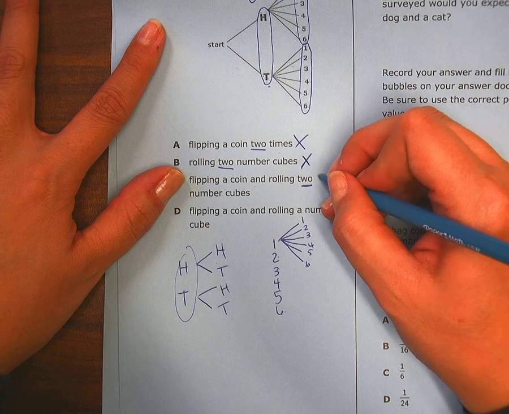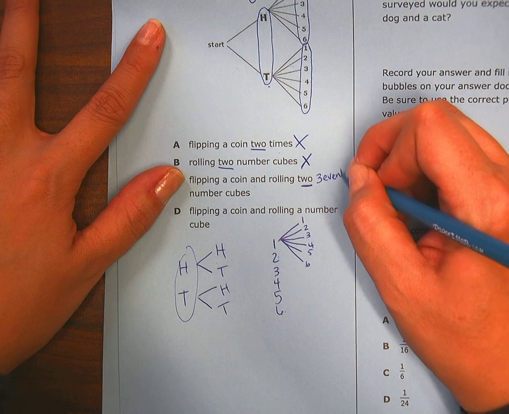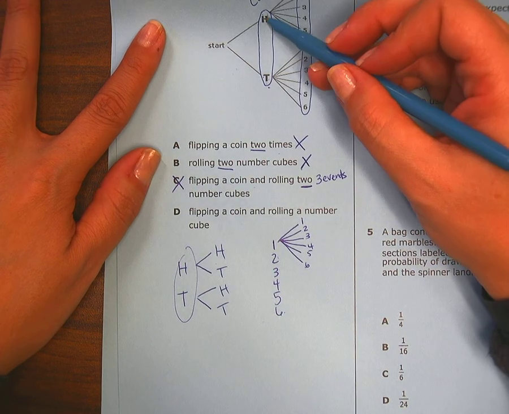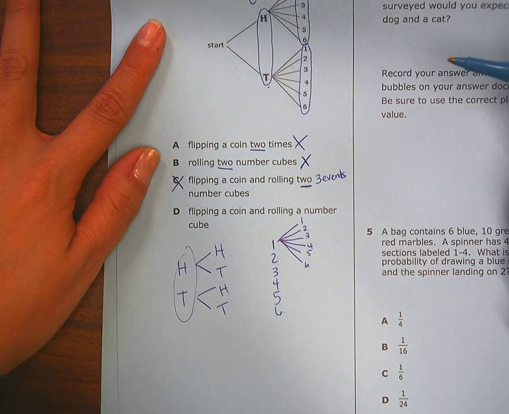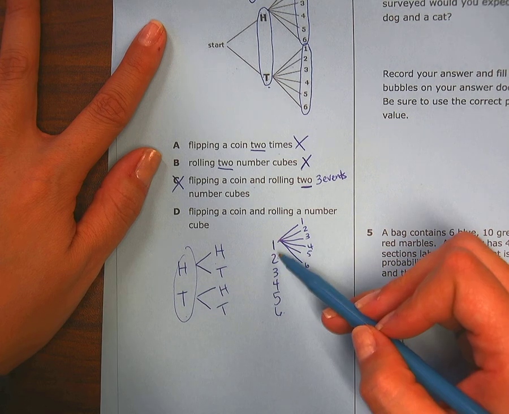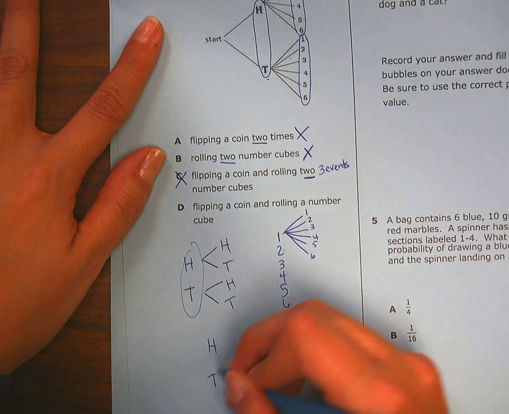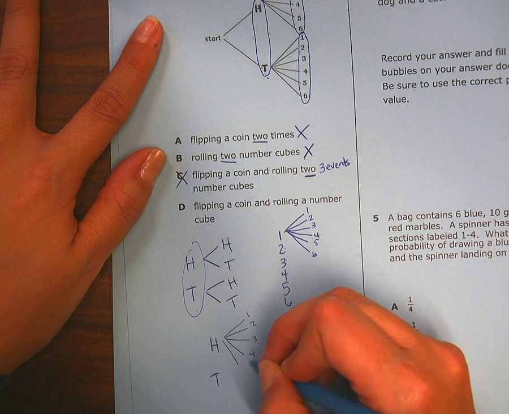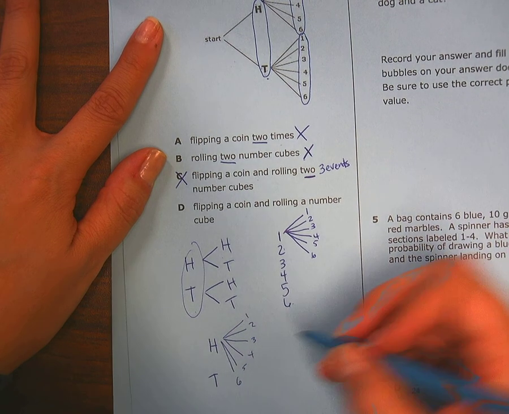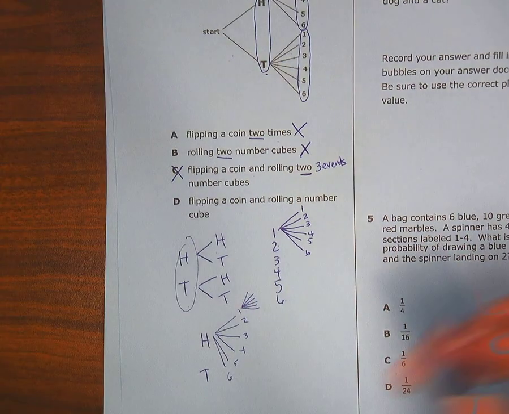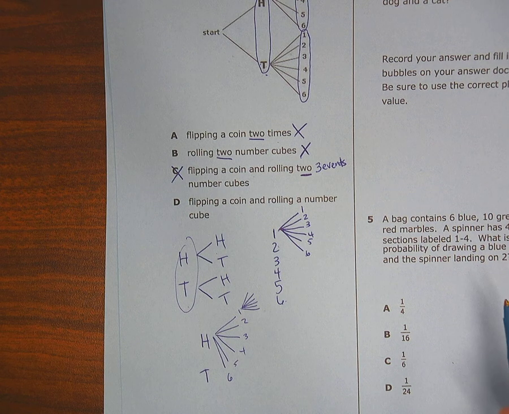Flipping a coin, that's my heads and tails, and rolling 2 number cubes. Oh shoot, that's 3 events. So I should have read that more carefully. 3 events I automatically know is wrong because again, there's only 2 branches. This would be flipping a coin. So it would be H and T. Then you'd have the 6 branches, and then you would have another branch of 6. Ugh, that's a nasty tree diagram. That would be for letter C.